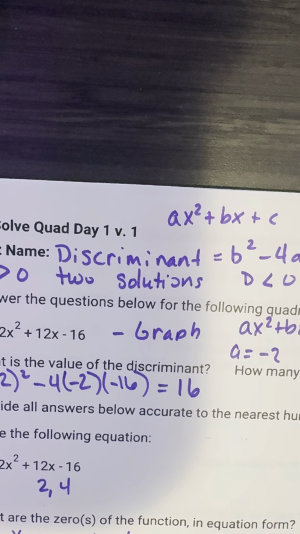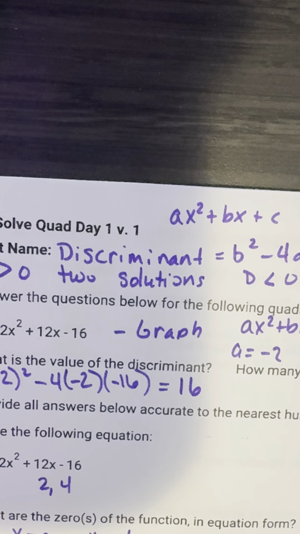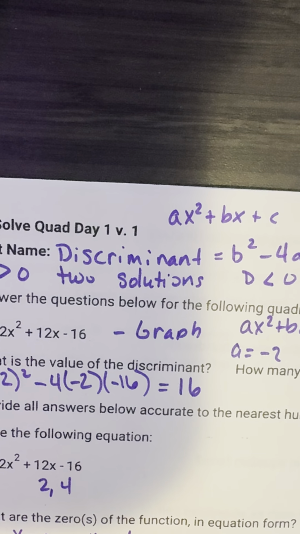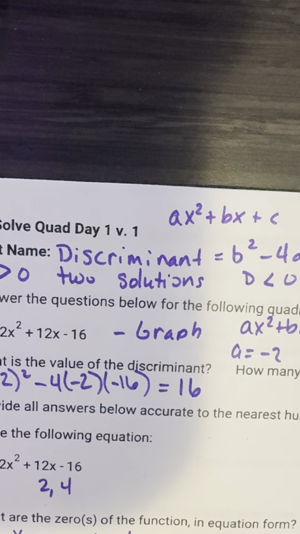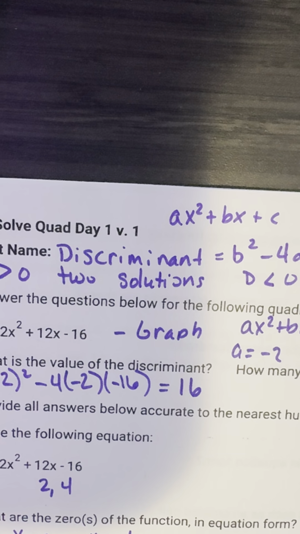And then the x-intercepts provide an ordered pair. Again, x equals 2 and y equals 0. And then 4, comma 0. So it's the same answer, just asked 3 different ways, and that's 3 different ways you write your answer.